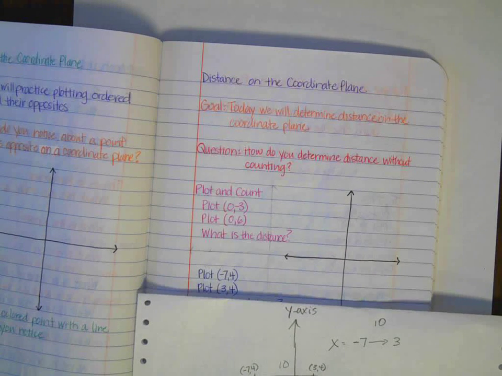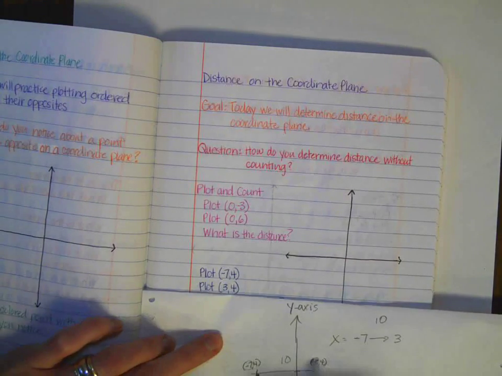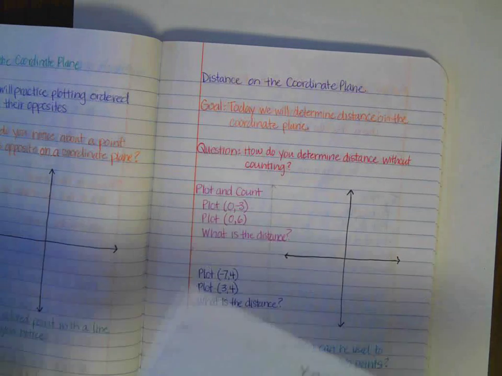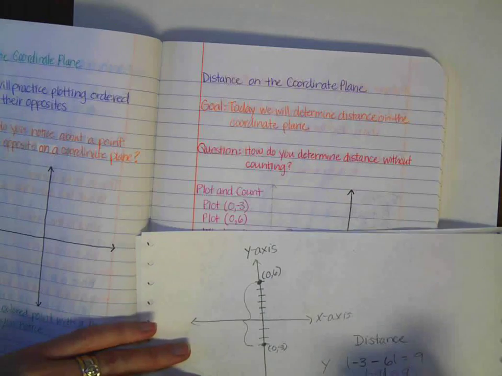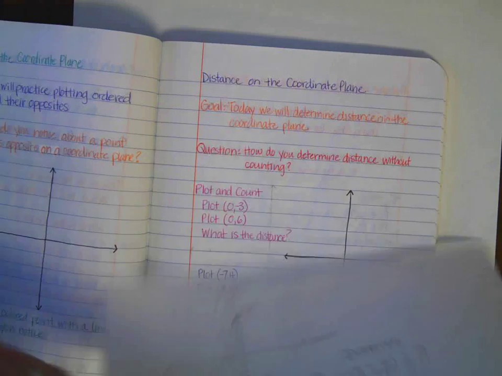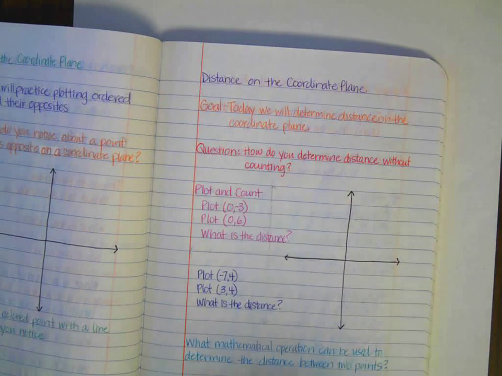And so that's what you have to remember about that, is you focus on the coordinate that is not the same. So -7 is not the same as 3, but 4 and 4 are, so you're focusing on the x on this one. On this one, the x's were both 0, so the y was not the same this time, so you're focusing on those that you see there. So that's how you find the distance.